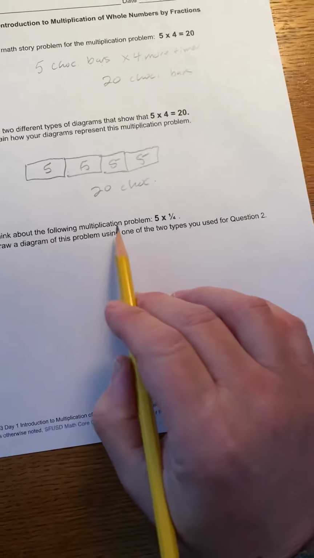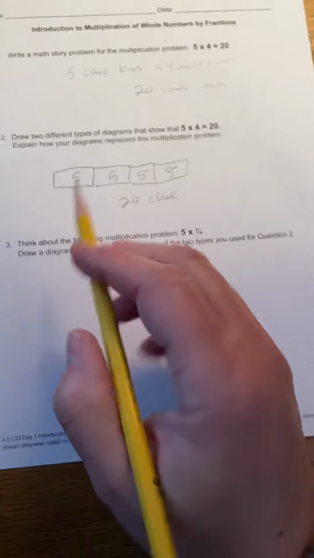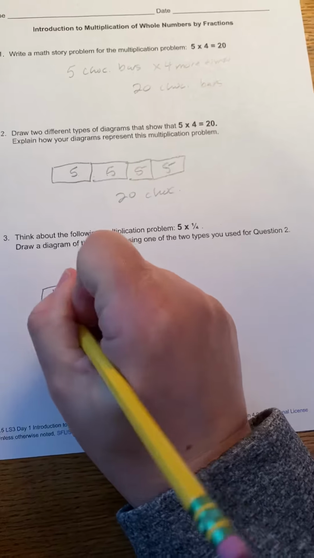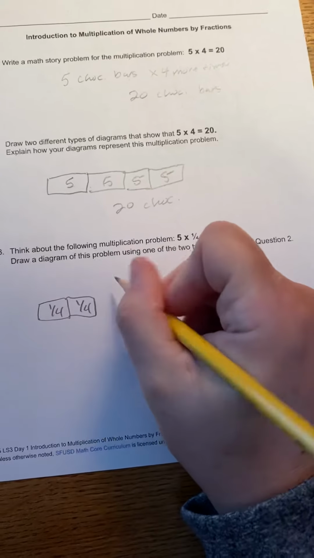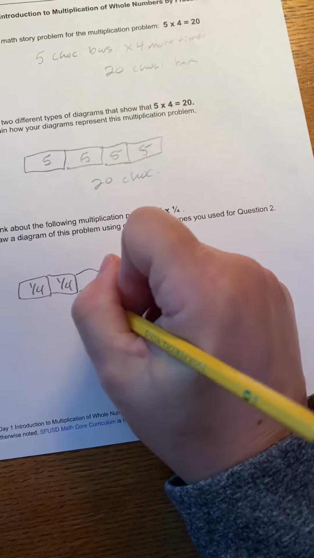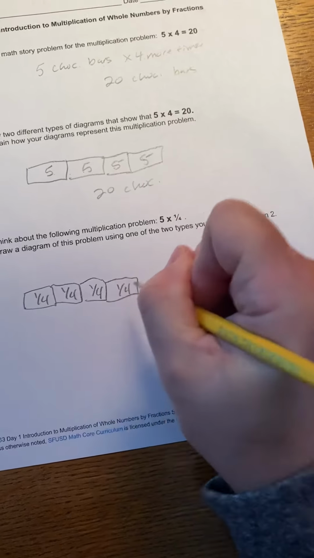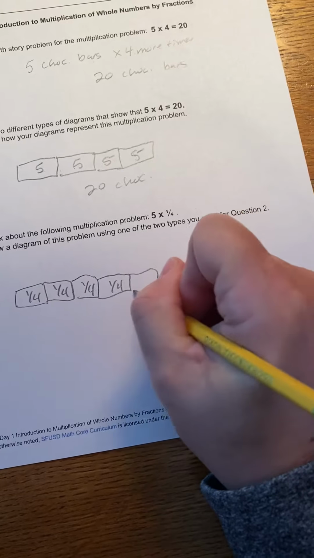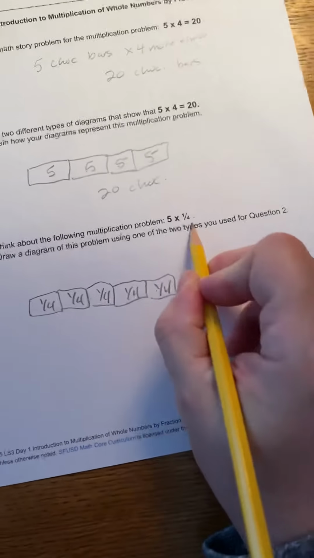It says, think about the following multiplication problem, 5 times 1/4. Well, if I had 1/4 on my tape diagram, so I've got 1, 2, 3, 4, 5 1/4.